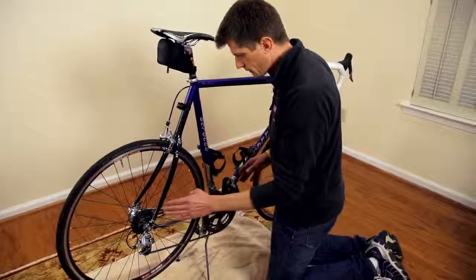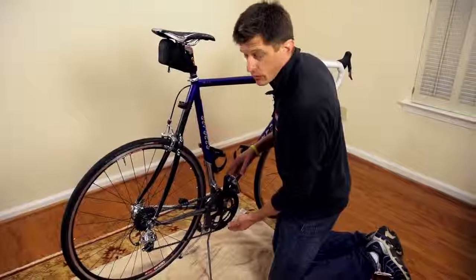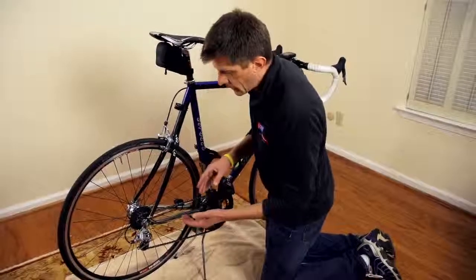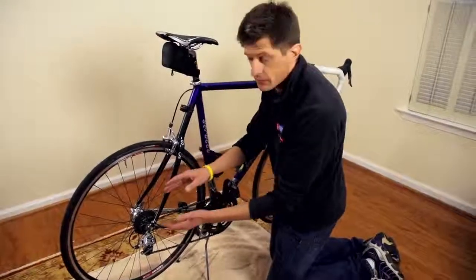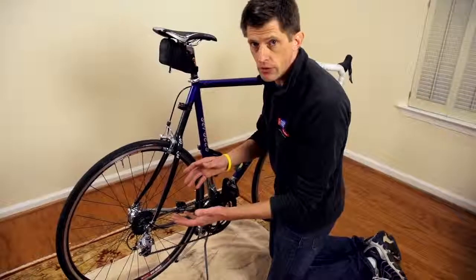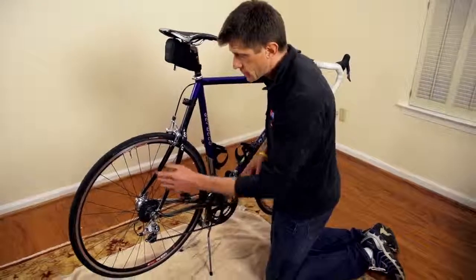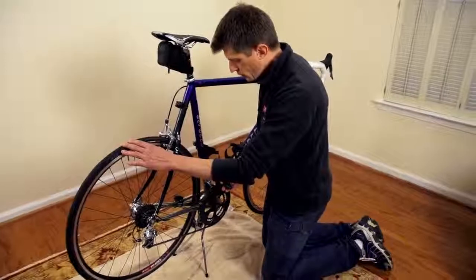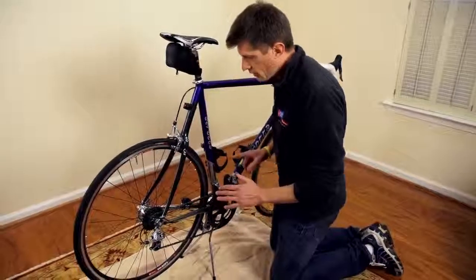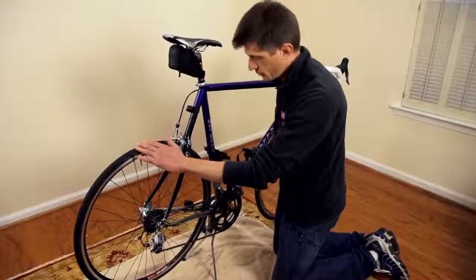I have this bike in the configuration of the 53 tooth in the front, the 15 in the back. 53 divided by 15 gives us the gear ratio of 3.53. What does that tell us? So I'm going to turn the crank arm one time and see how many times this wheel turns.